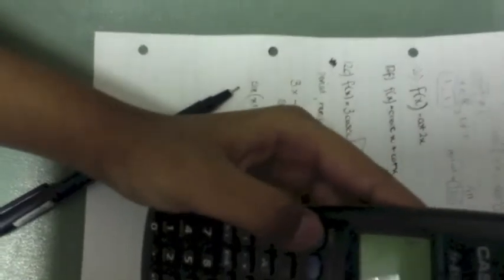Okay, so now to find the domain, we know that sine x plus pi over 2 cannot equal 0, as it will be an undefined equation. So using my calculator, I can find that sine 0 is equal to 0.